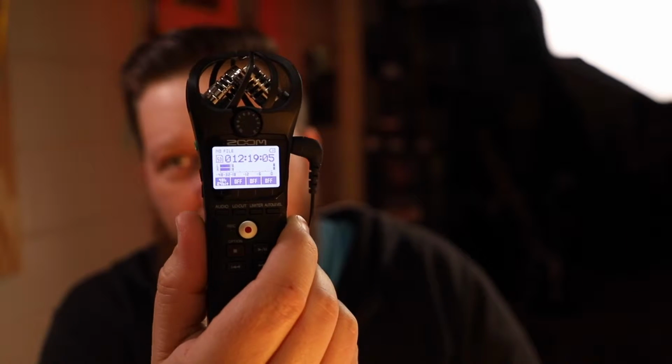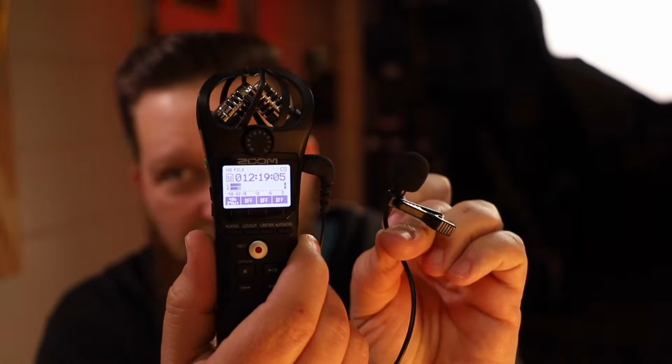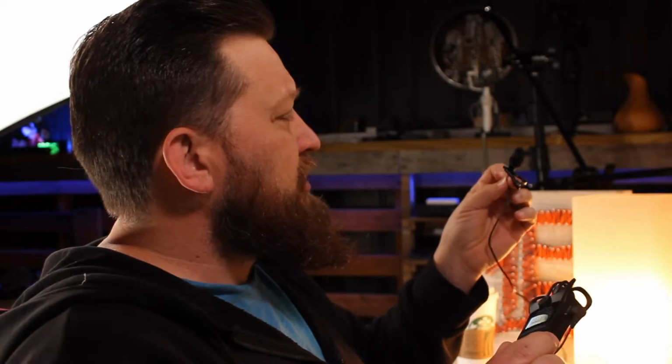Let me try and get that in focus for you. That is the Zoom H1, so it's a handy recorder. And then I'm using a powered Tascam microphone right here that you're looking at. And now what I'm going to do is capture audio on this audio source, and then I'm going to merge it with these two cameras.